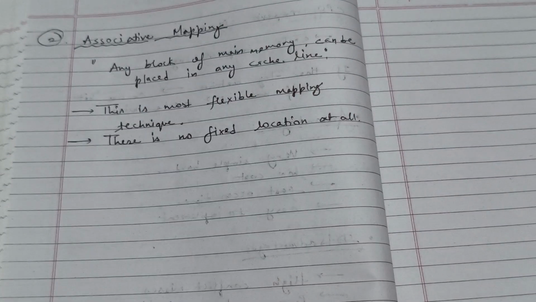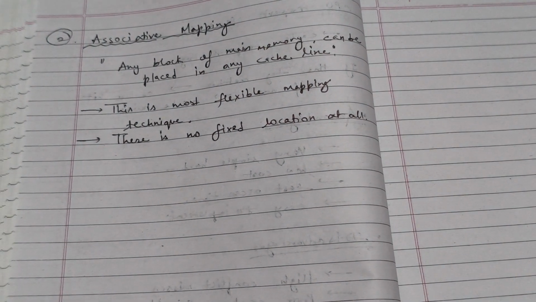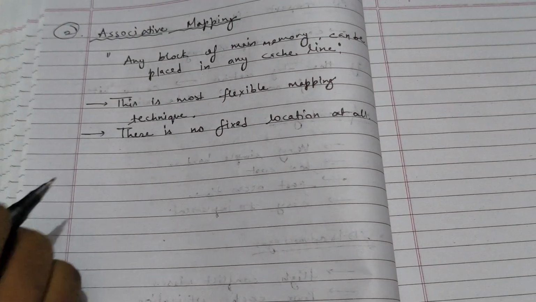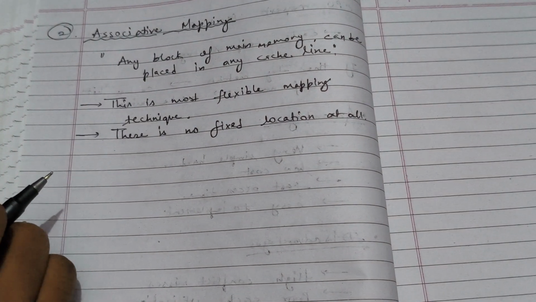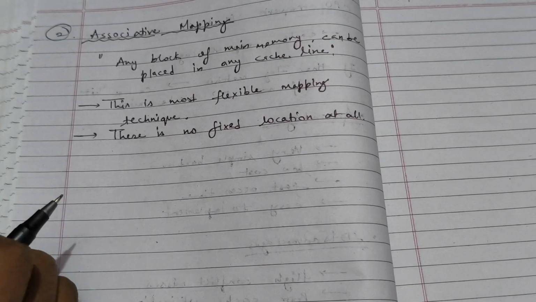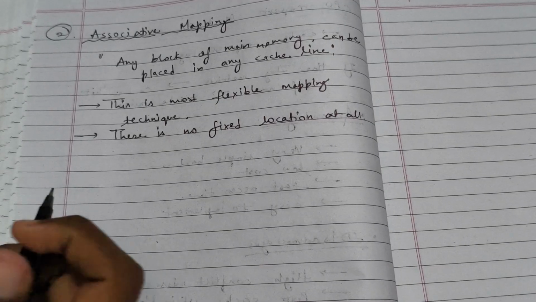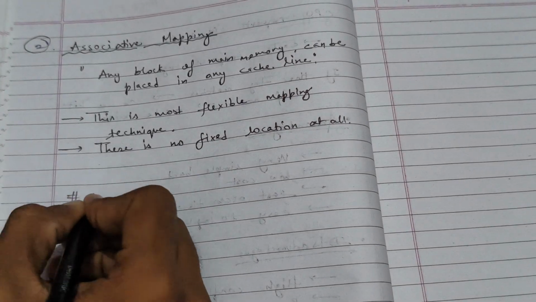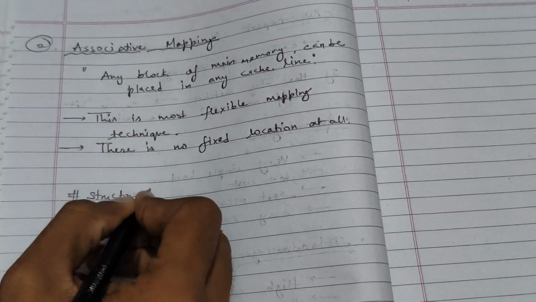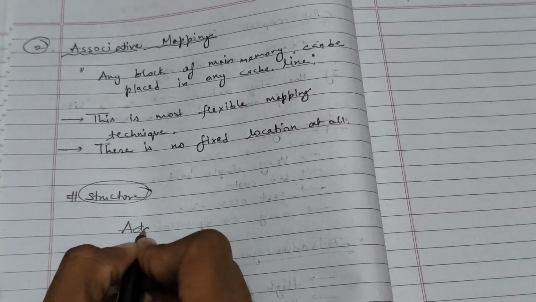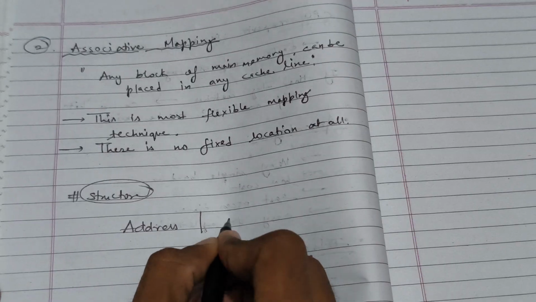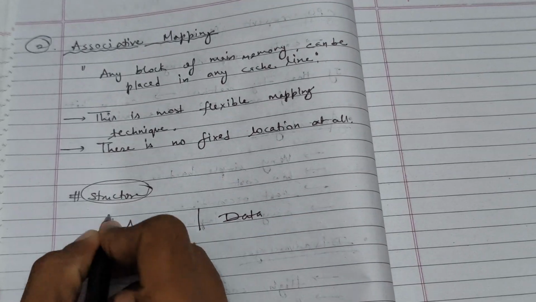So how are we fetching or searching for that data block in the cache memory? We look for it simultaneously. The structure is quite simple: we have our address, which is stored with the data.